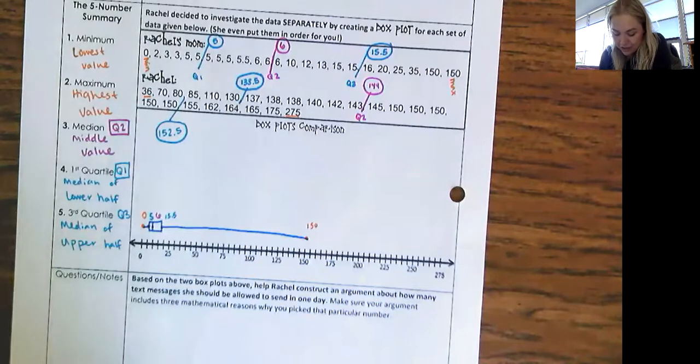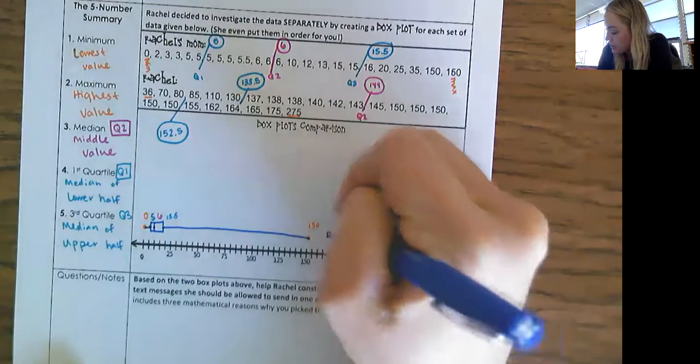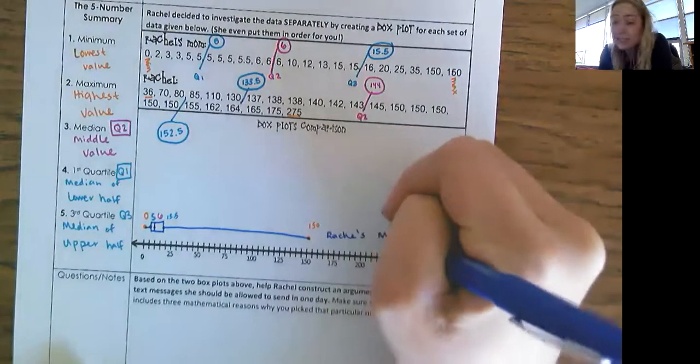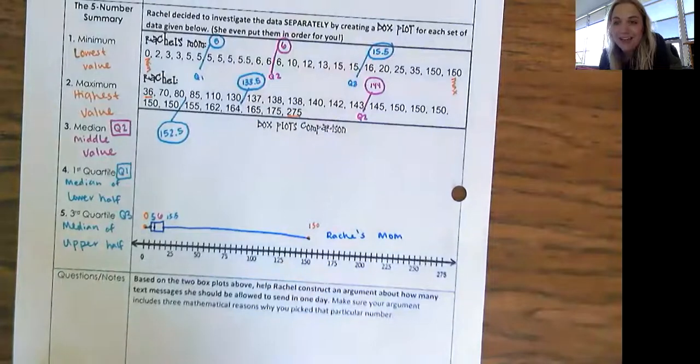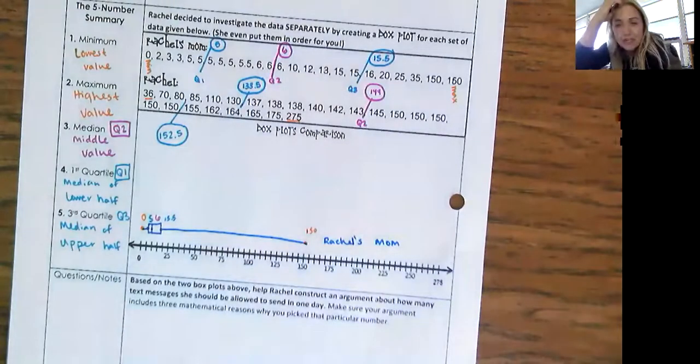Now we want to make sure that whoever's looking at this can tell that that was for Rachel's mom. So next to this, I'm going to label Rachel's mom. Notice I spelled Rachel wrong. It's because I am a poor speller. So let's put that L in there. Rachel's mom.